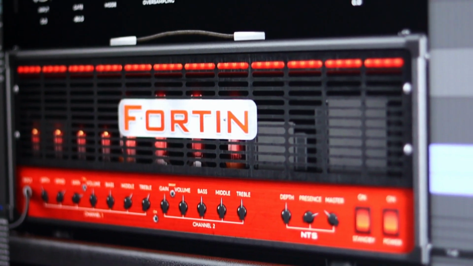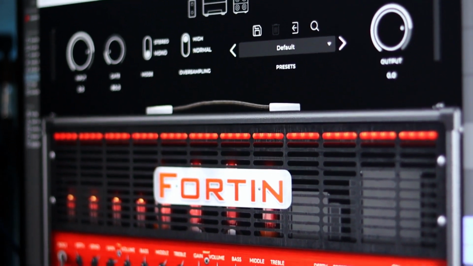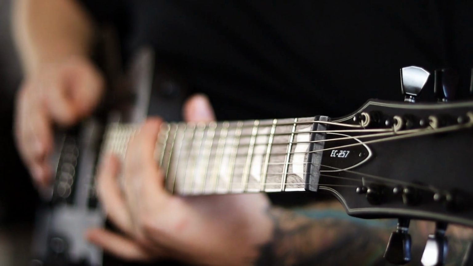Neural DSP did an amazing job on this, and Neural DSP has been giving us really quality plugin simulators for a long time now, giving us the most pristine of cleans and the most brutal of heavy tones out there. And the Fortin NTS suite is my absolute favorite, and it does really well with 7-string and 8-string guitars.